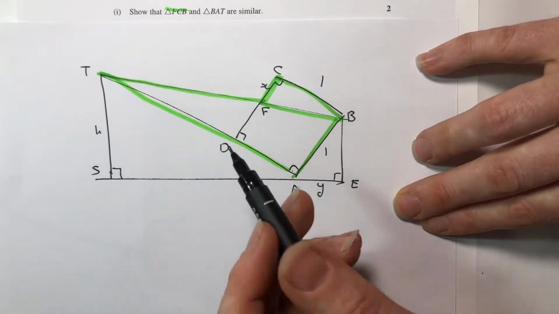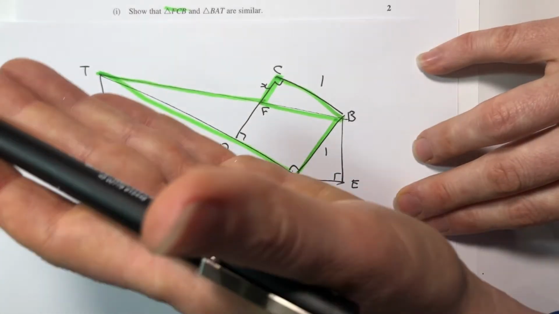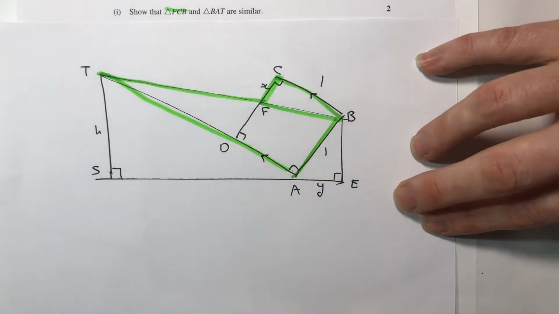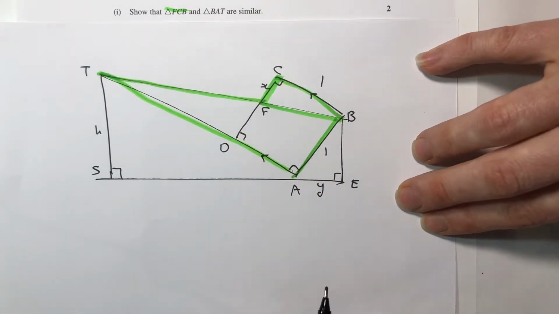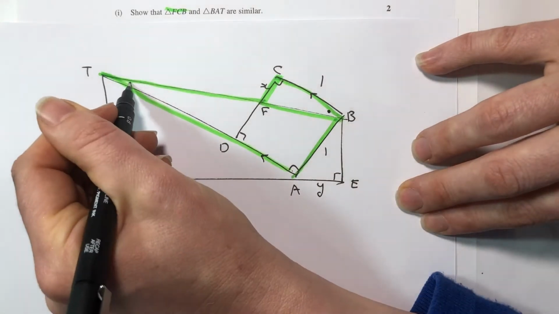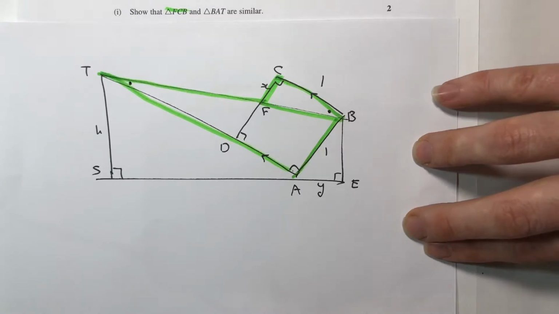Now between those two triangles, I'm noting that AT and CB are parallel. So if they're parallel, then the line joining them, BT, is actually a transversal in alternate position, i.e. this one is the same as this one. So that should be enough to write a proof out.